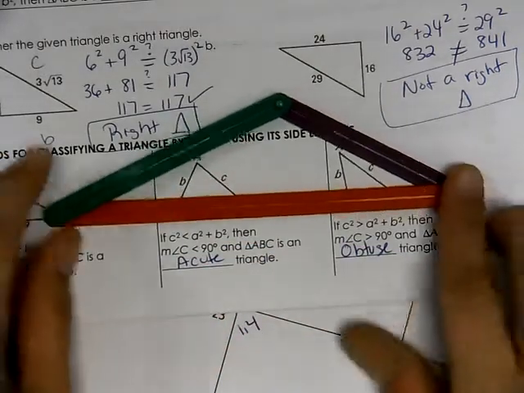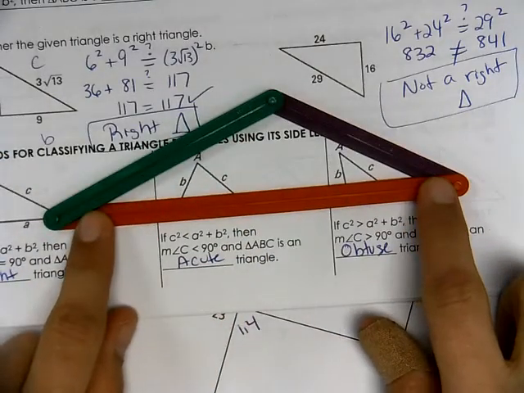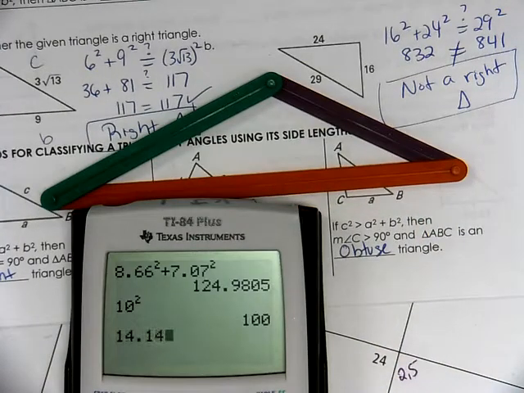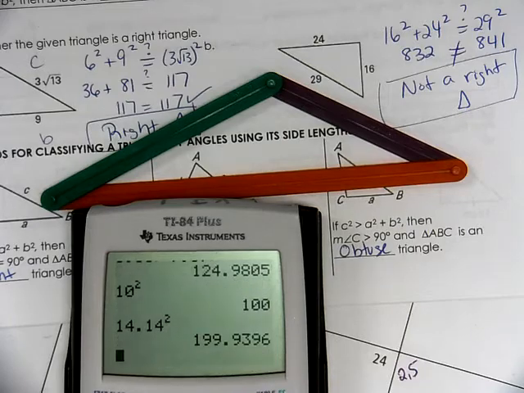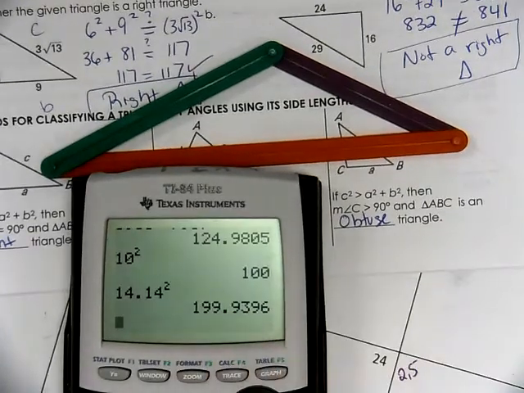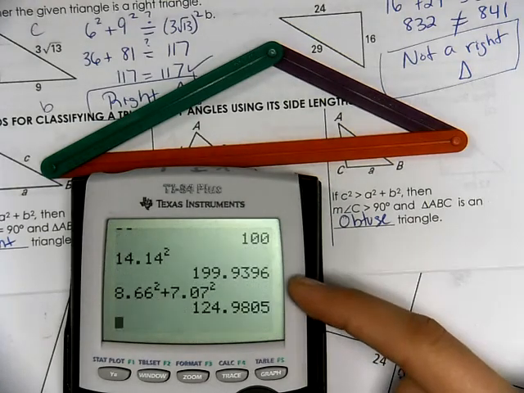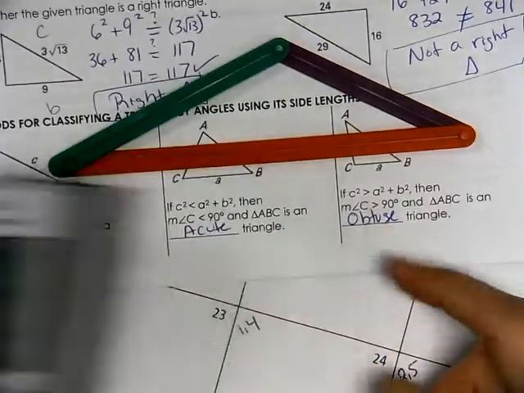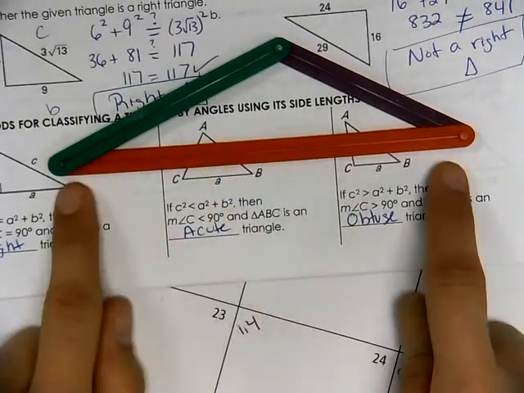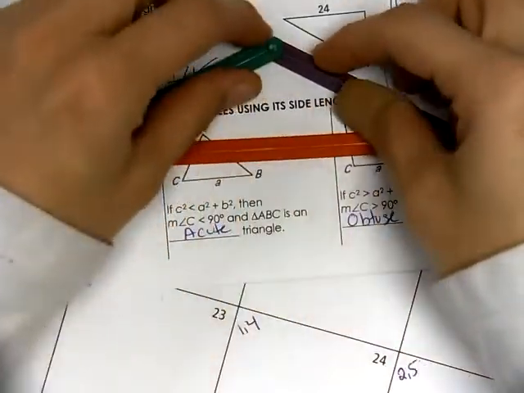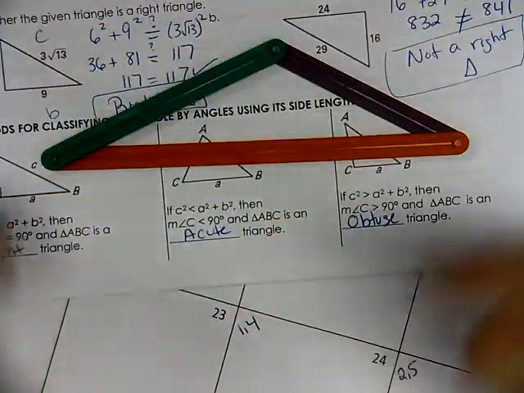So here, my C is much longer. C here is 14, so that squared should be bigger than my 8.66. So C squared is greater. Again, I always try to remember if C squared is longer, that means that this angle has to be bigger, so it's going to make an obtuse angle.